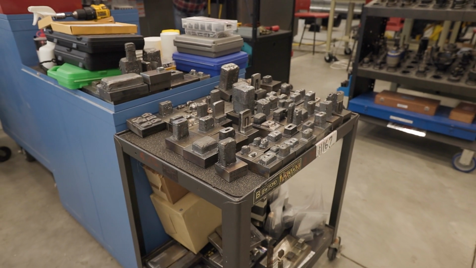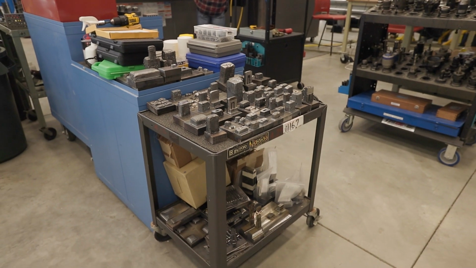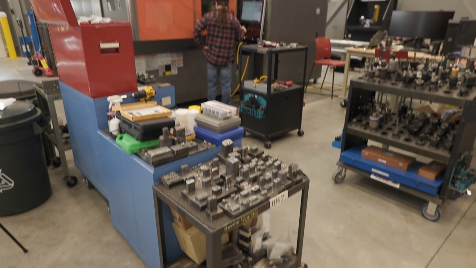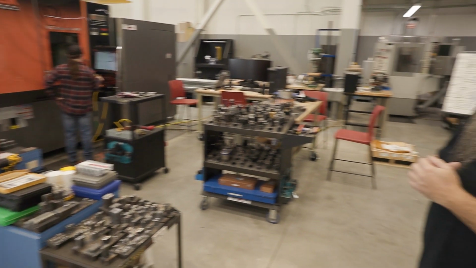The end goal for the Air Force project is to use this for quick repairs and cheap repairs, hopefully, for spare parts and spare components. So we have that going on this side.